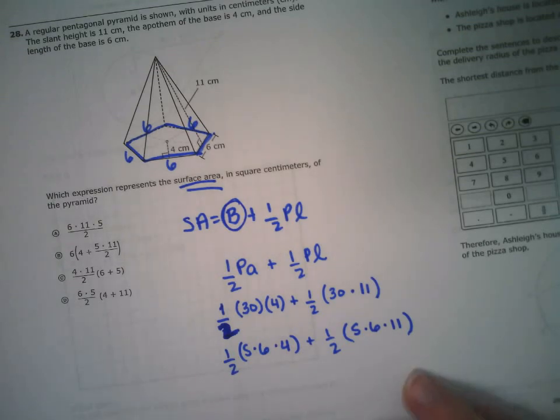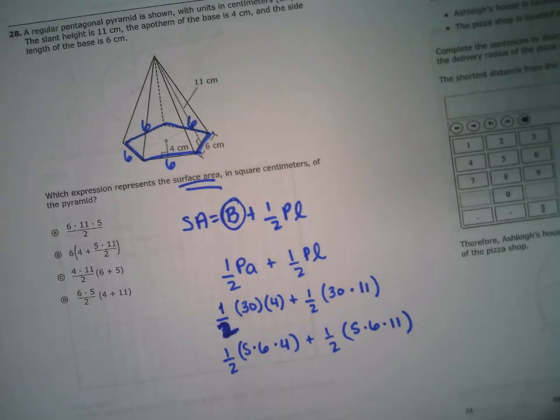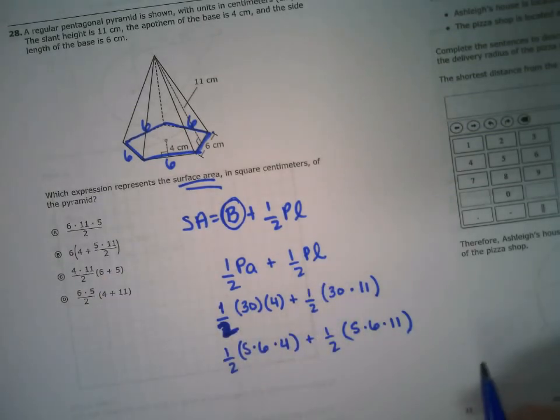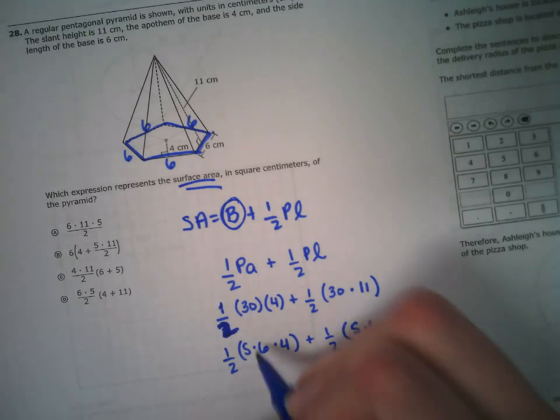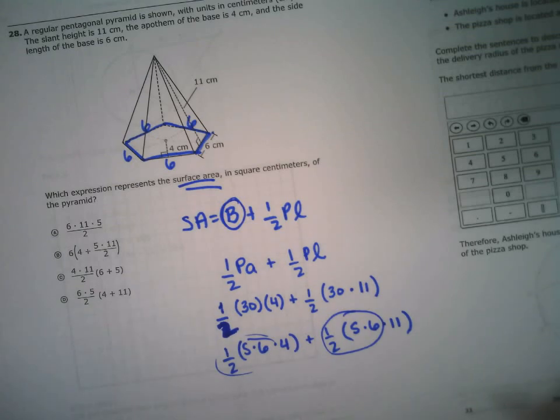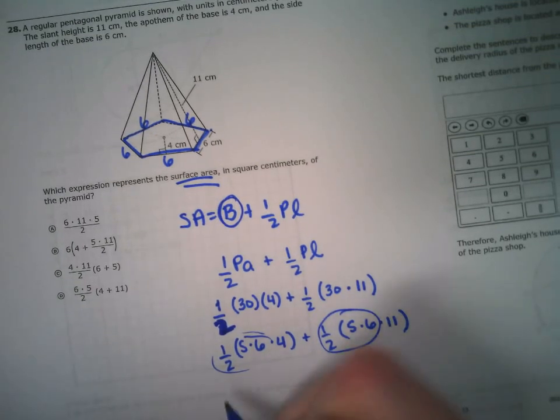So then I have to think about how can I write the same thing as this. I'm about ready to give up, right? Because I don't know which one's the same as this. So I can think about factoring, and factoring means I take out the things they have in common. So this shows up in both parts of the formula.